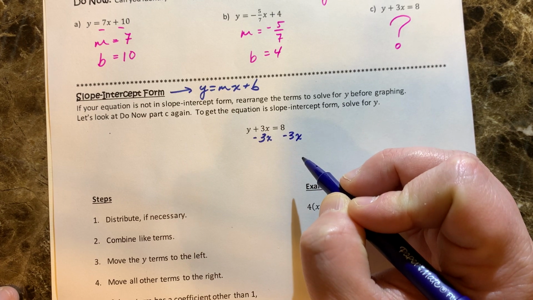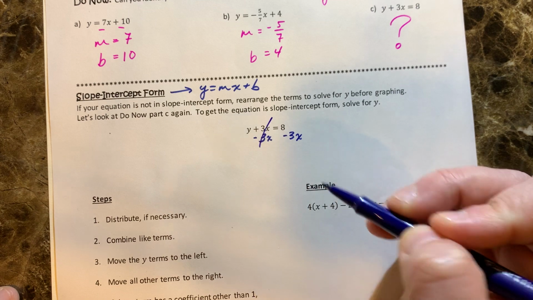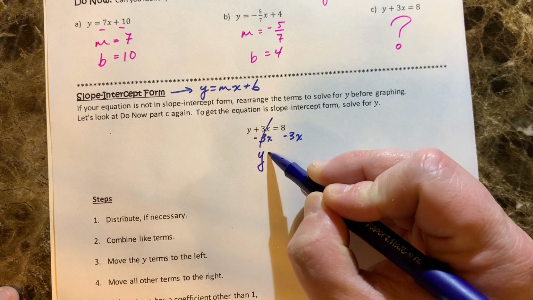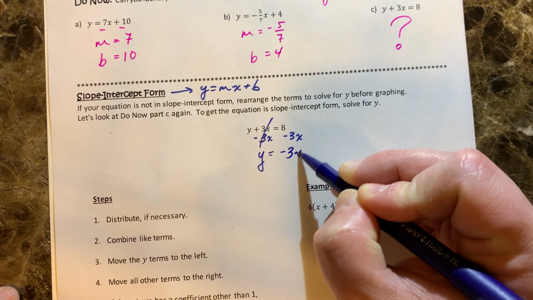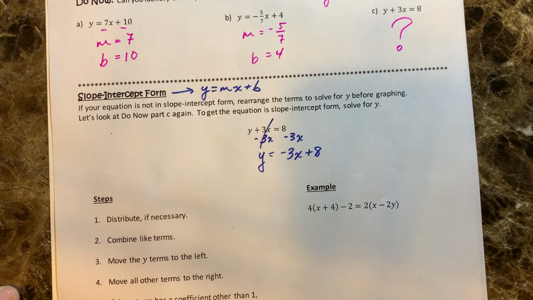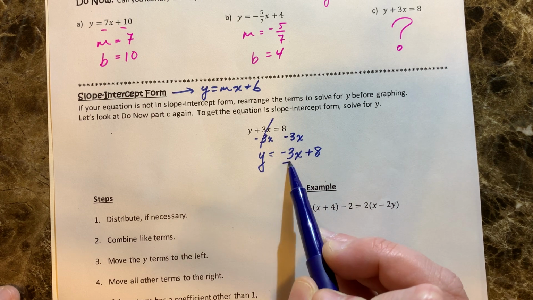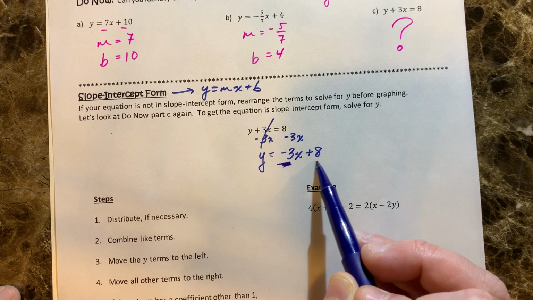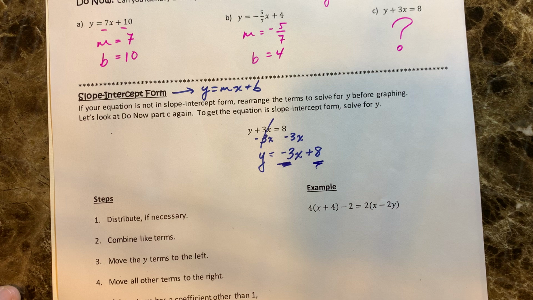The 8 and the negative 3x are not like terms, so while they cancel out on the left side, on the right side they can't be put together. I would keep them as two separate pieces, the negative 3x and the positive 8. Now it is in a form where we can identify the slope as negative 3 and the y-intercept as 8.